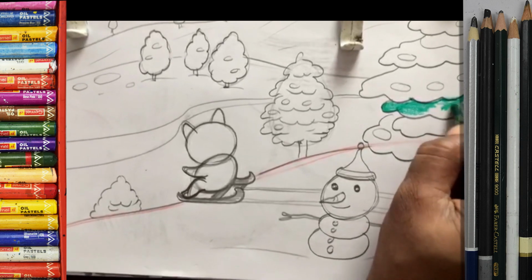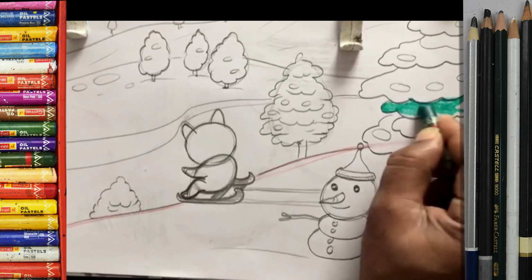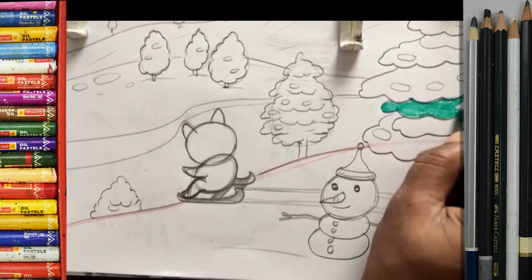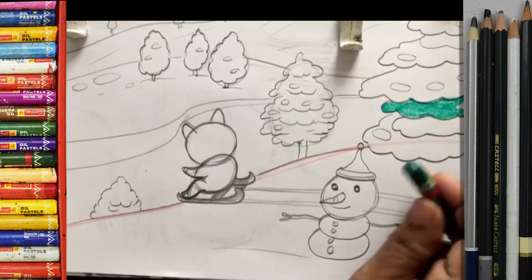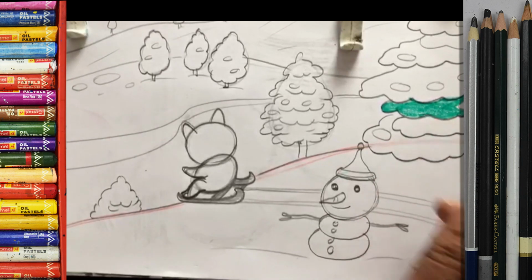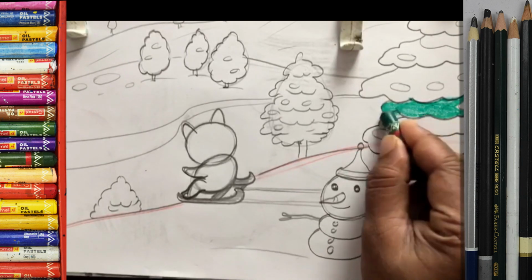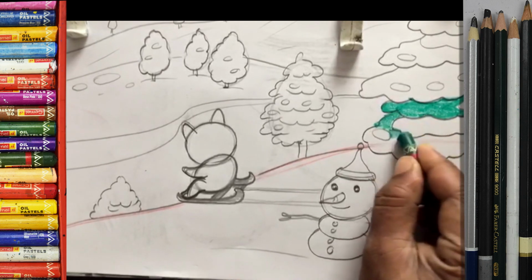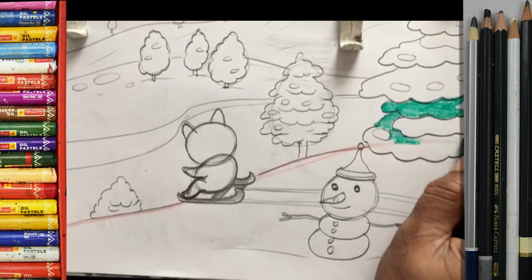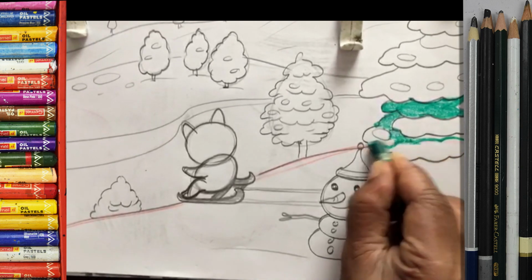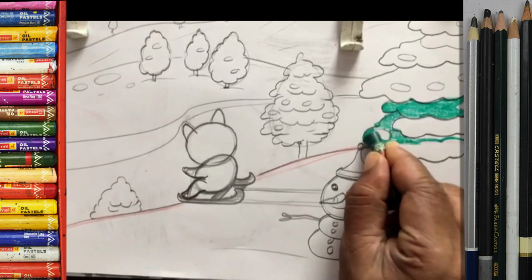So we are making same green color, and I leave that. Wow, this white part. No, this is like a snow. Snow falls. So you can leave some this part. Okay, some white like this. So it looks like a.